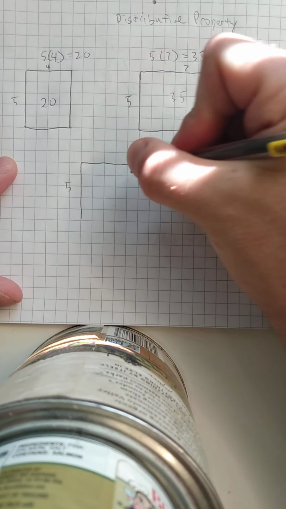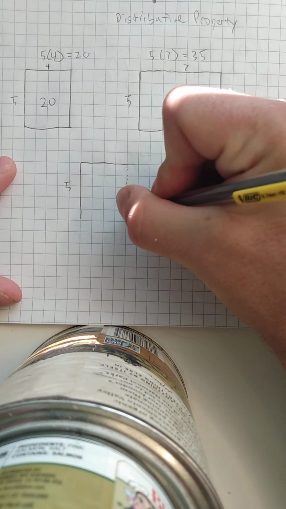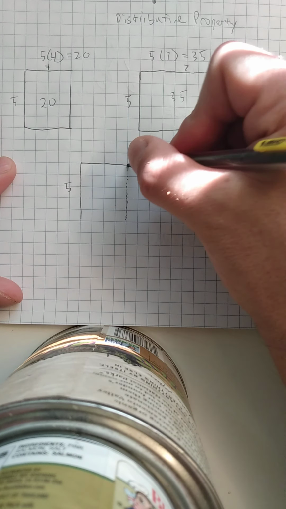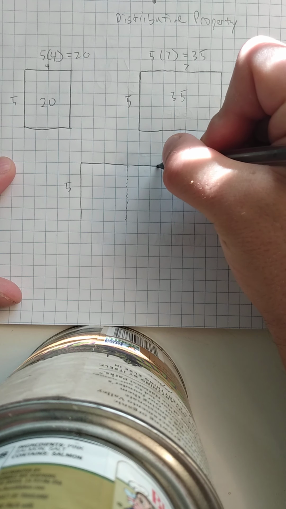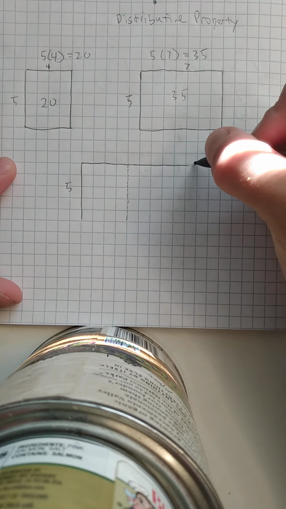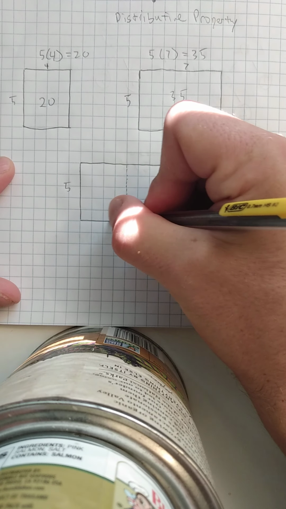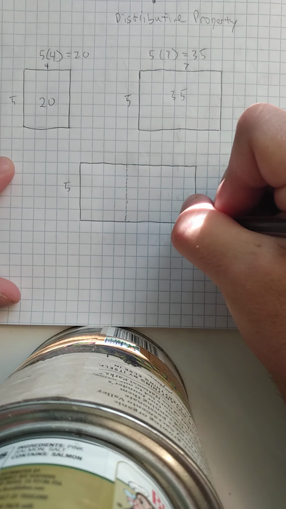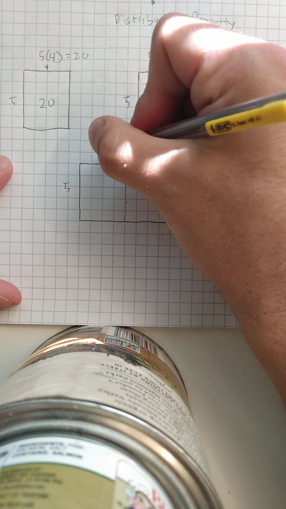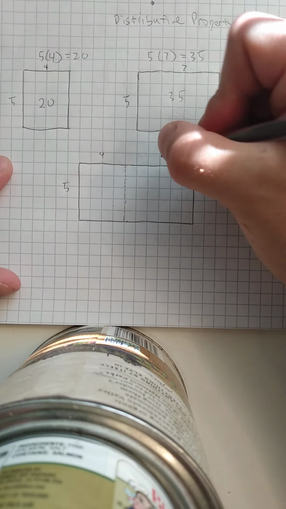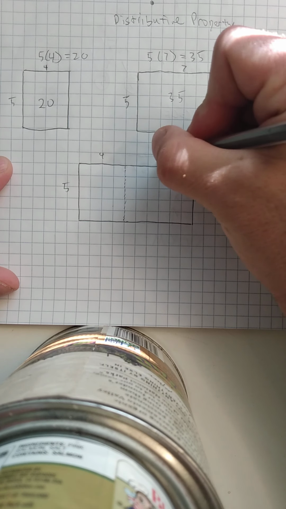Let me just draw this little dotted line to denote this was the end of the first rectangle where we pushed it together. And then the second rectangle, 1, 2, 3, 4, 5, 6, 7, right there. And I'm going to close out this whole rectangle. So I know this part from there to there is 4, and this part right there is 7.